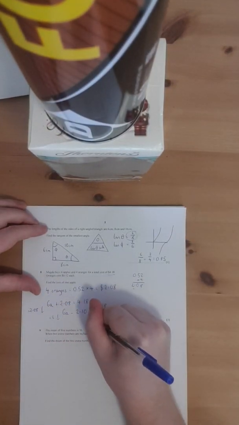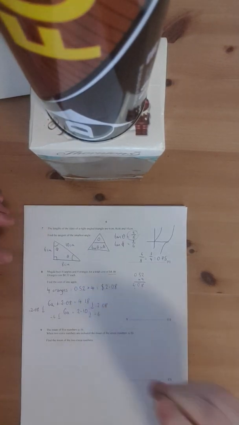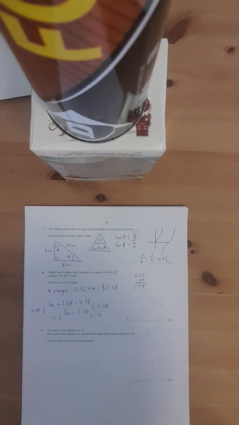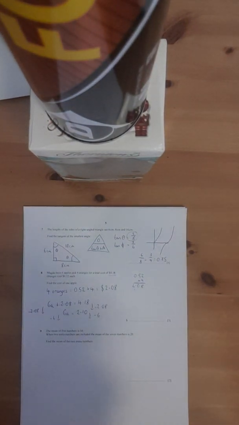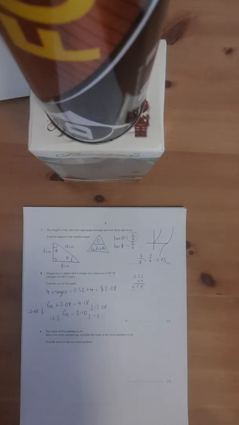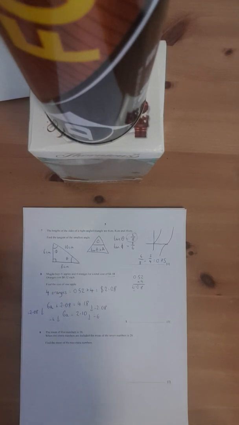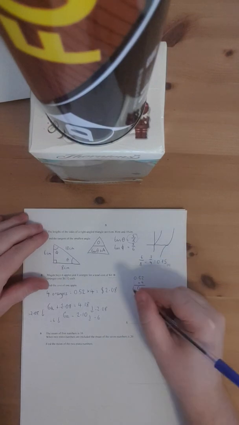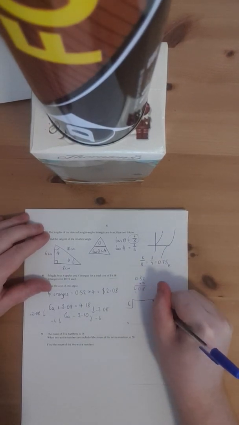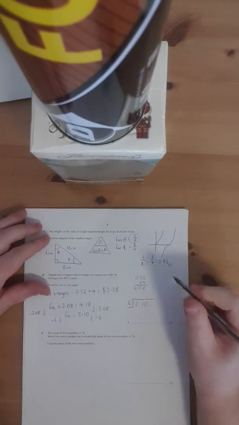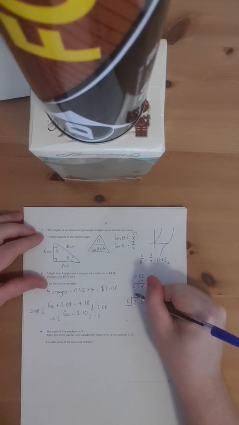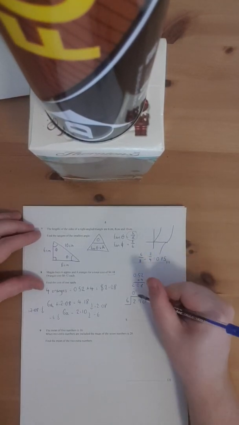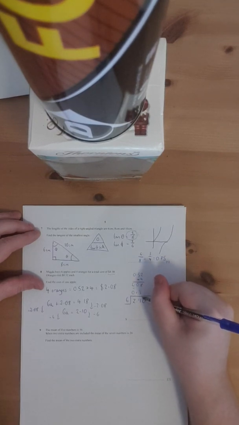Very good. Okay, and then we look at this part here and go, okay, well, we need to divide by 6 on both sides of the equation, and we can use bus stop division at this point, or a variety of different methods. I think I will use bus stop division here. So 6 into 2.10, well, 6 into 2 goes 0, remainder 2. 6 into 21 goes 3, remainder 3.